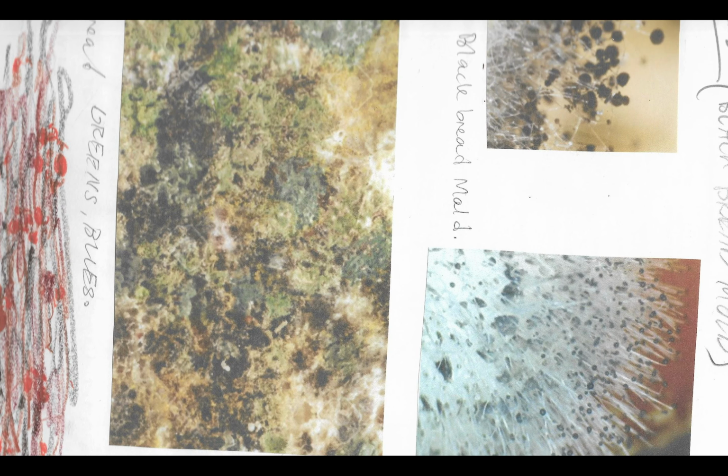Here's a page of a particular type of mold that I actually found quite interesting and beautiful, and I thought it had a very nice color palette. And this is black bread mold, a very common mold that grows on the loaf of bread in the house, in the kitchen. It has these nice blues and greens as well as neutrals. It also has maximum contrast with the black that it also has to offer and the white. So this was a very important image and page for my sketchbook, being that it really solidified my color palette.